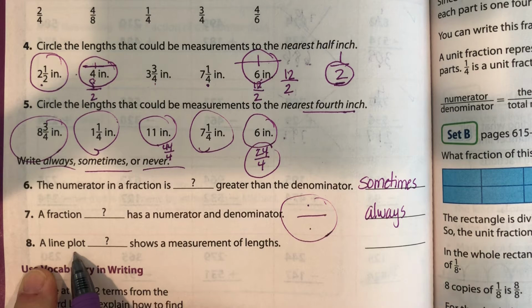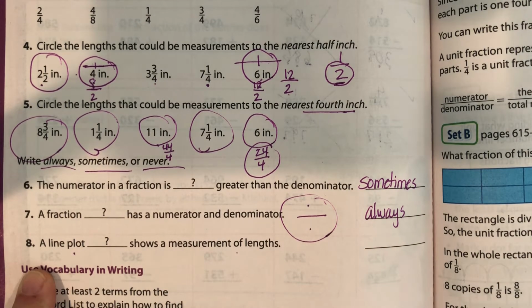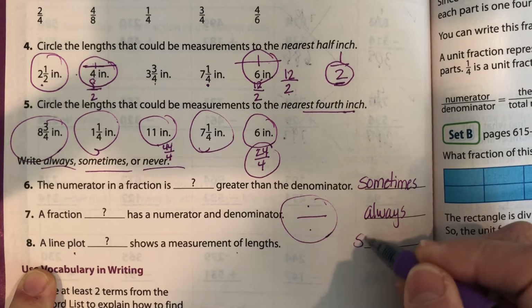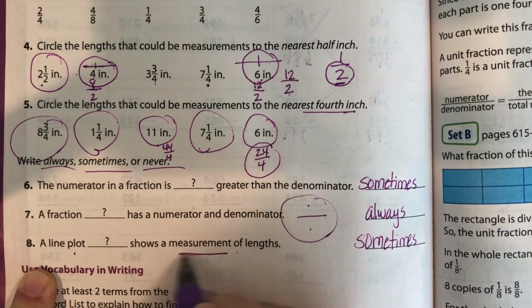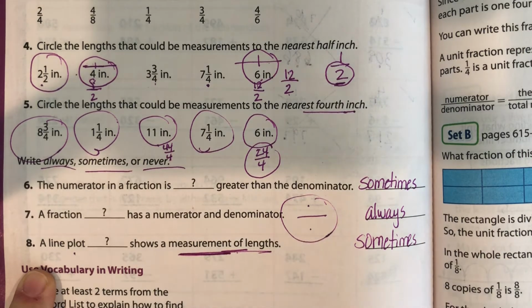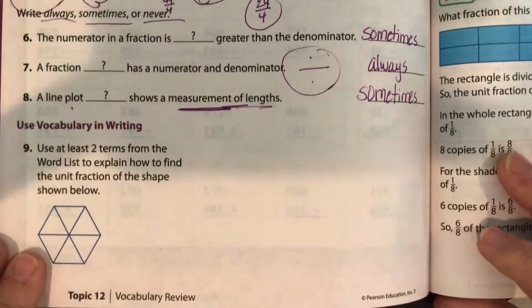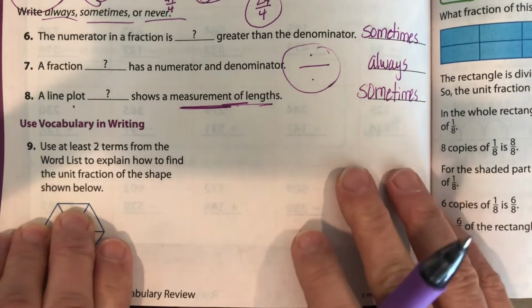Okay, a line plot shows measurements of a length. It can, but it could also be how many cars are red, how many cars are blue, right? So this would be a sometimes. A line plot doesn't always have to have lengths of measurement. It could have anything. And number 9, use at least 2 terms from the word list to explain how to find a unit fraction of that shown below.